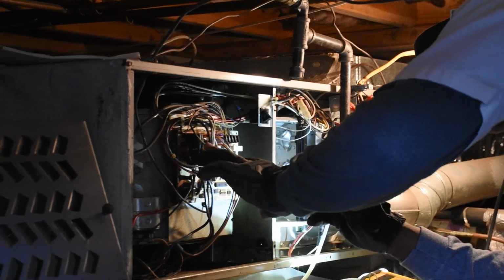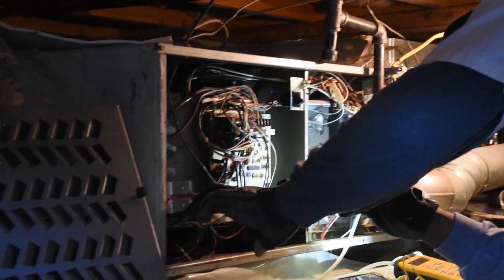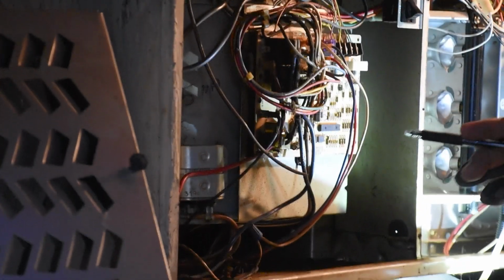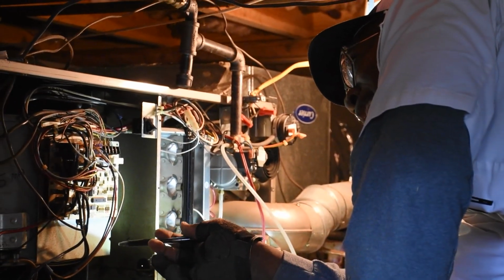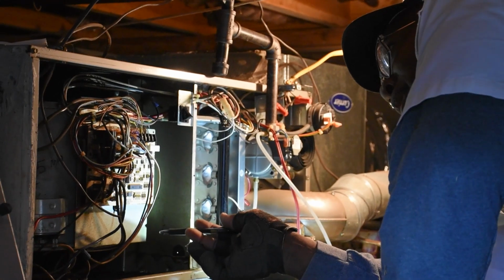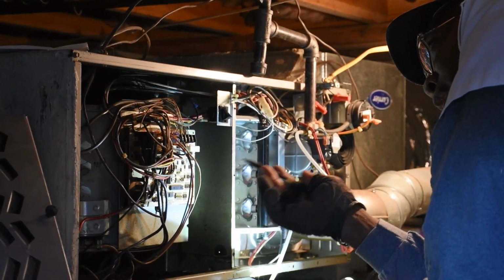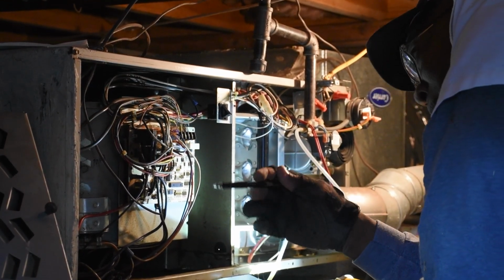Next to the control board is called a capacitor. This capacitor is what actually assists the blower motor to run and maintain the speed that it needs to maintain to operate, to move the airflow through the system, basically.